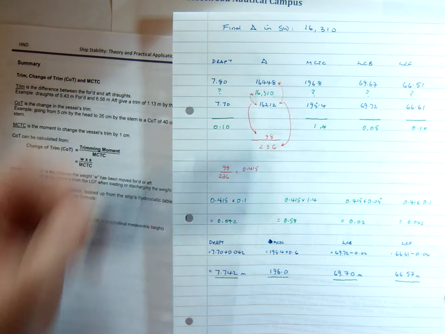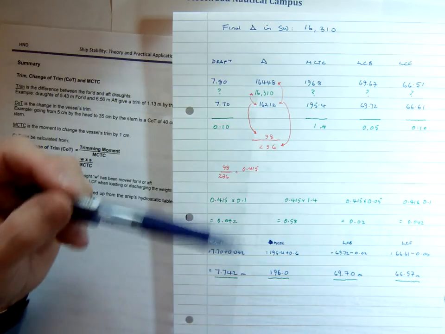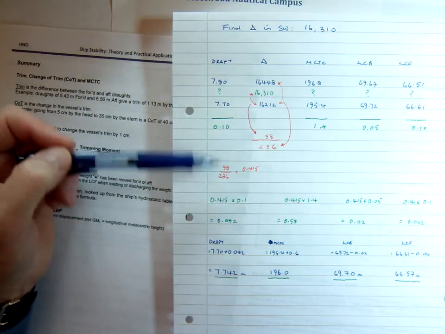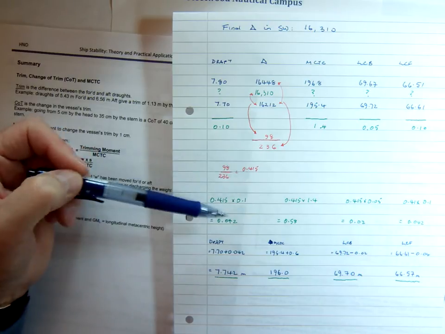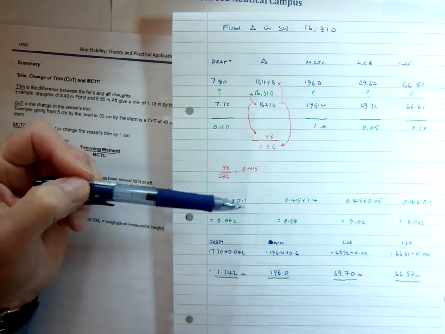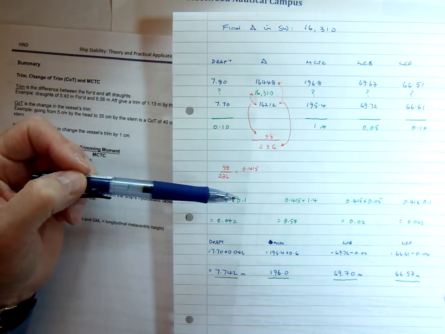So as a final check, you can always look at the answers you've got and ensure that they do fall exactly between the values that we picked from the hydrostatic particulars. That's how I do the interpolation. As I say, there's different ways. I just find that quite straightforward. Get my initial value with the calculator, 0.415, and simply multiply that through. And that's, I think, a fairly straightforward way to do interpolation.